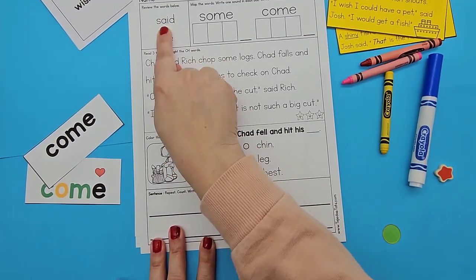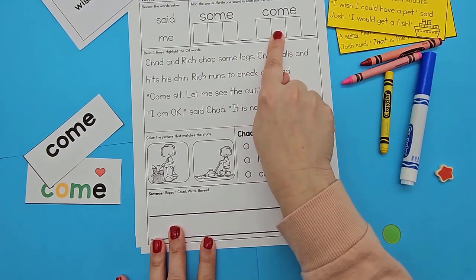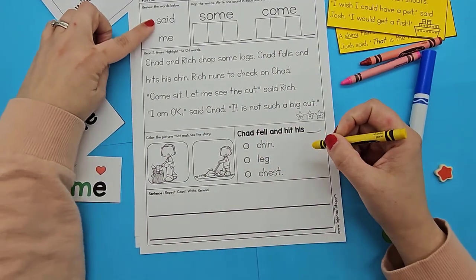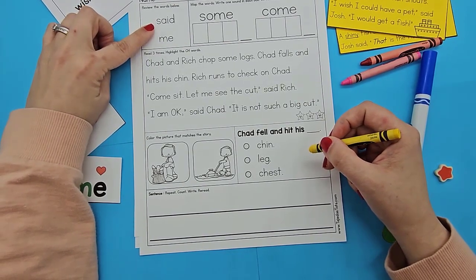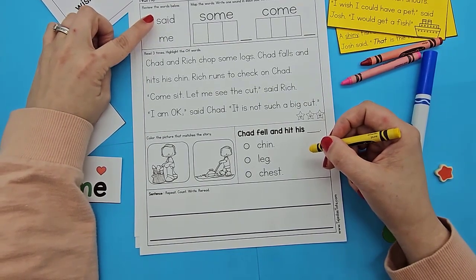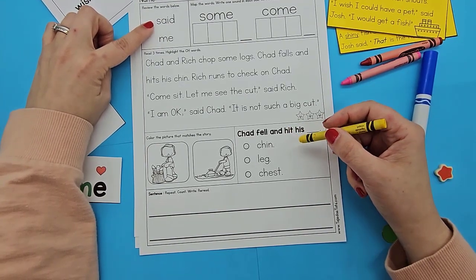Here you're going to review 2 words that you've already learned before, and you're going to teach your students 2 new words. All right, children, let's look at the words that we've learned before. What's that first word? Said. Make sure that they know what the word said is. You can use it in a sentence. All right, let's color code the word said. Each sound gets a new color.